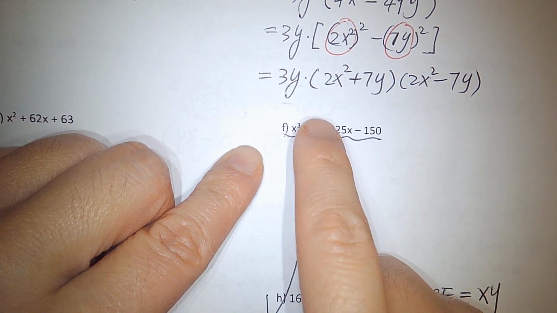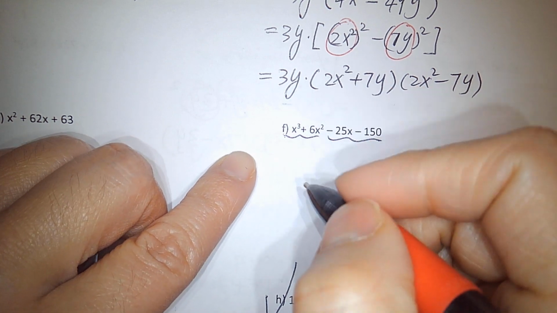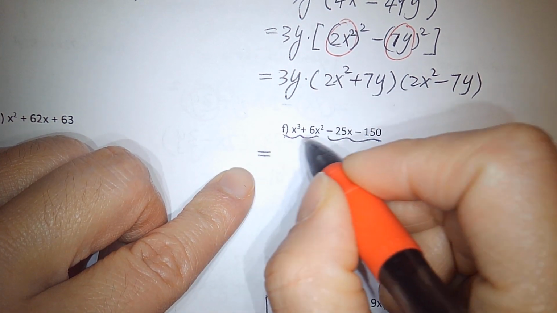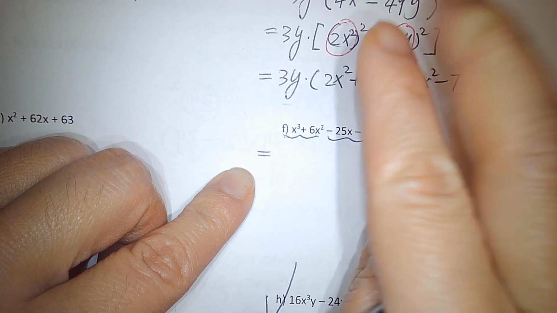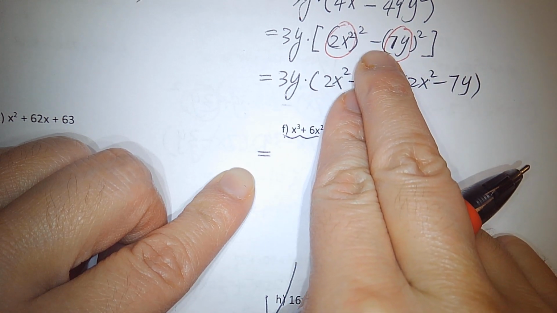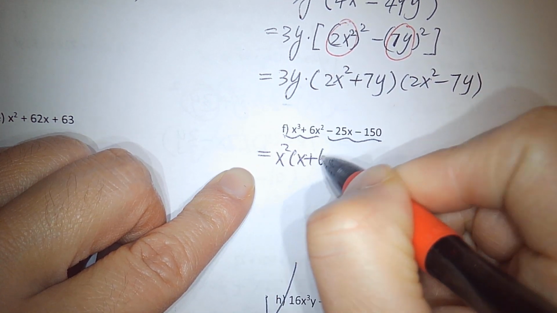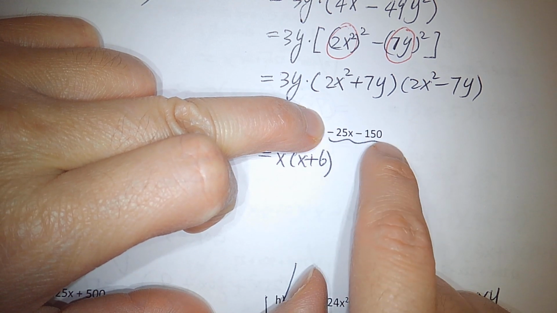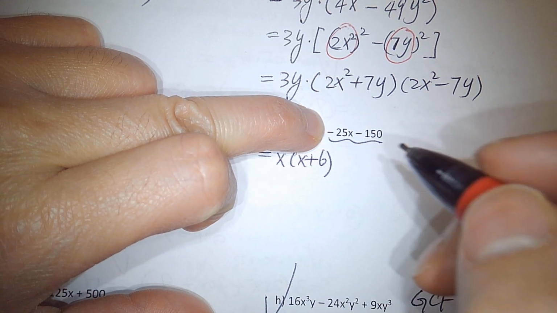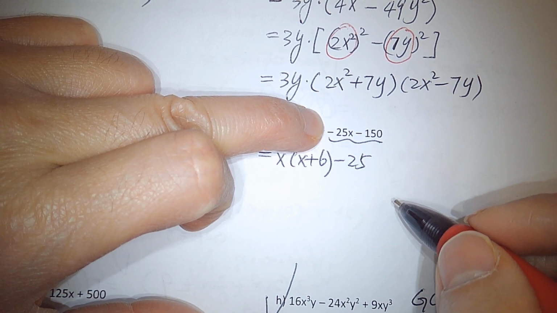So we can form the first 2 terms: x cubed plus 6 times x squared. Any common factor between those 2 terms, x cubed and 6x squared? X squared, right? X squared times x plus 6. Then for negative 25x, negative 150, any common factor? I would say negative 25, right?